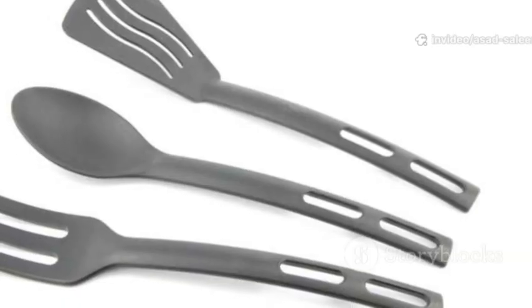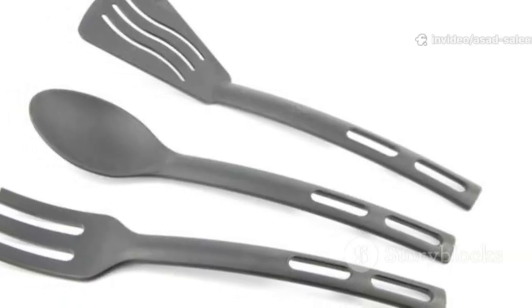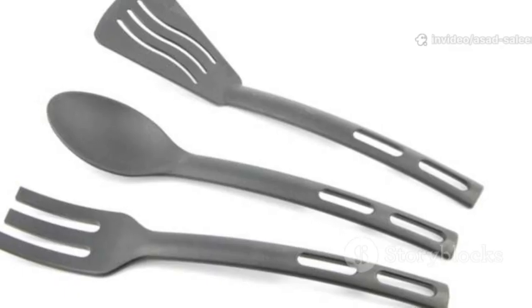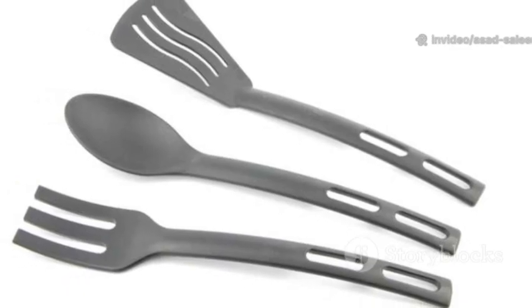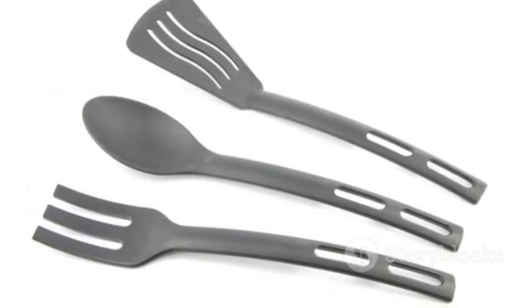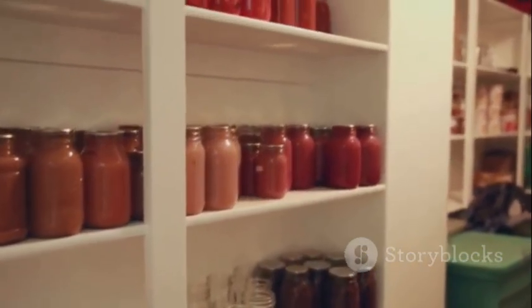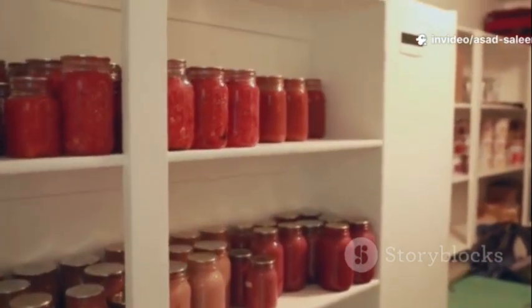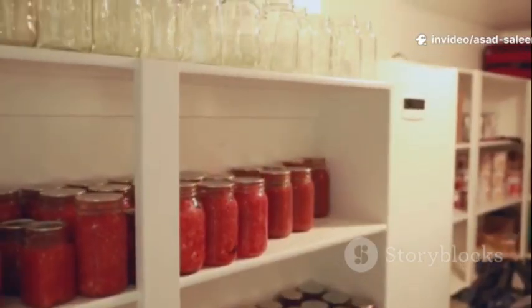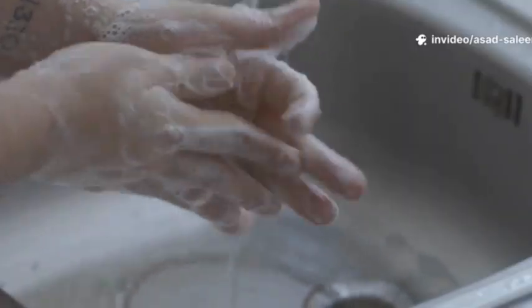Use separate cutting boards, colanders, and utensils for gluten-free food preparation, or wash them thoroughly with soap and water before use. Store gluten-free items on the upper shelves of your pantry and refrigerator to prevent crumbs from falling onto them. Simple habits like washing your hands before handling gluten-free food can make a big difference.